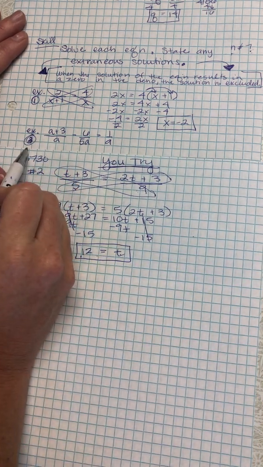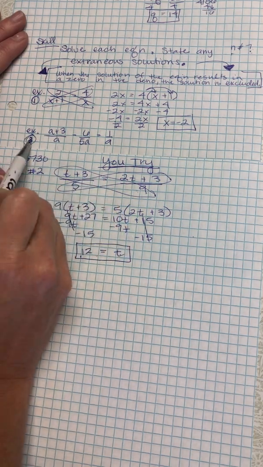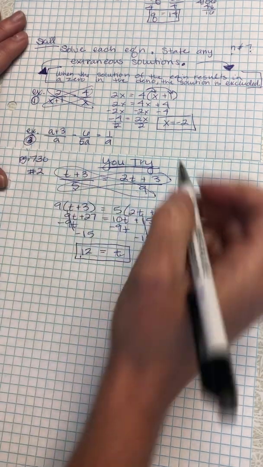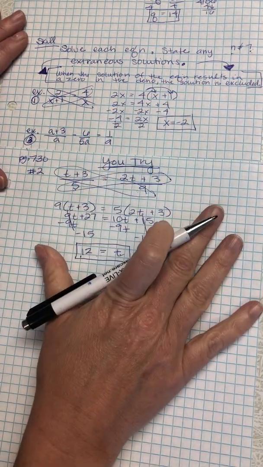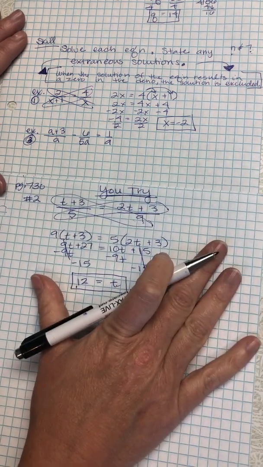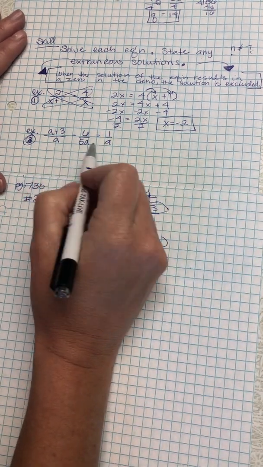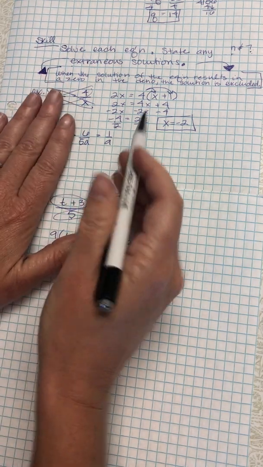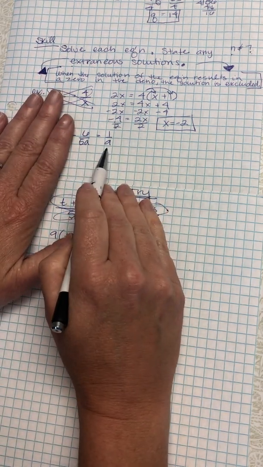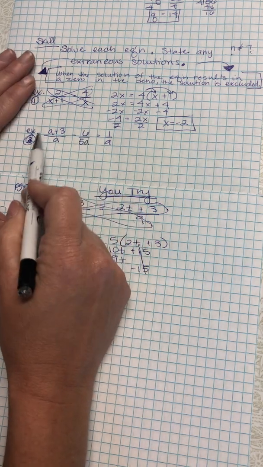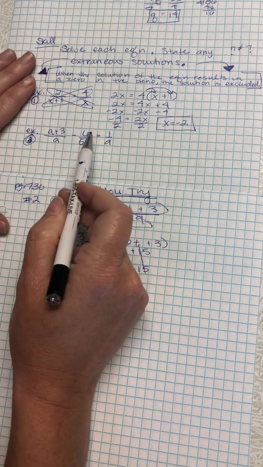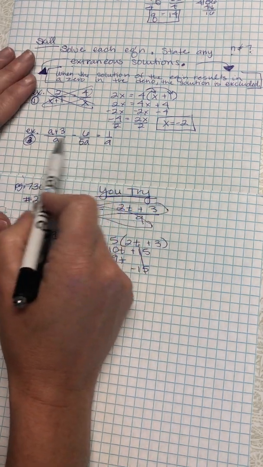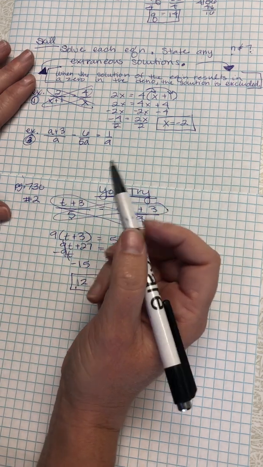All right, we're gonna continue on. This is our third problem, and it's also number 3 in the book, but it's our second example. So here, we're not set up to solve with cross multiplication because we don't have just two fractions equal to each other. We have a left side that needs work. We can't combine them because they don't have a common denominator.